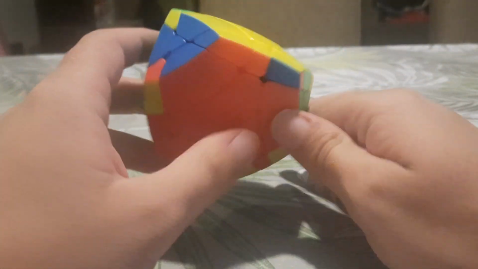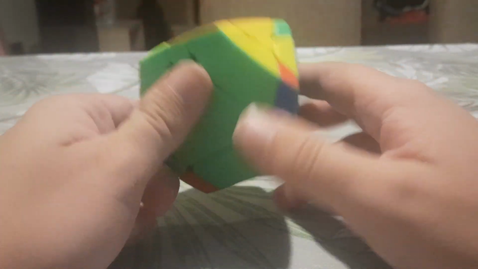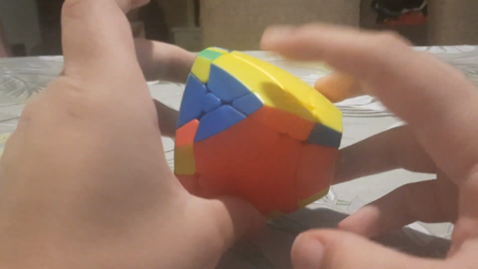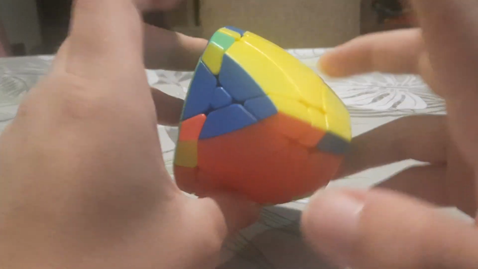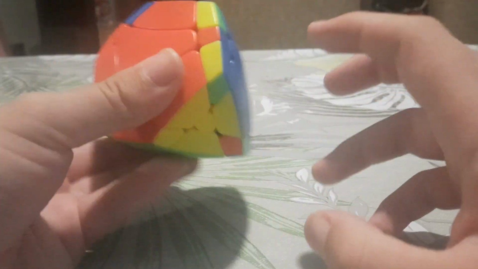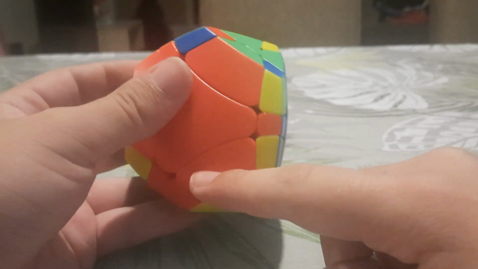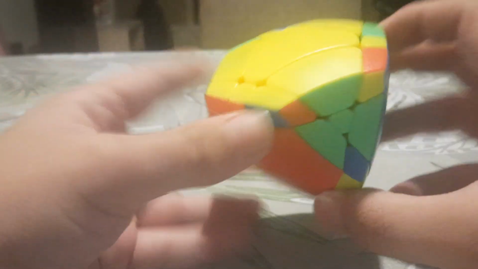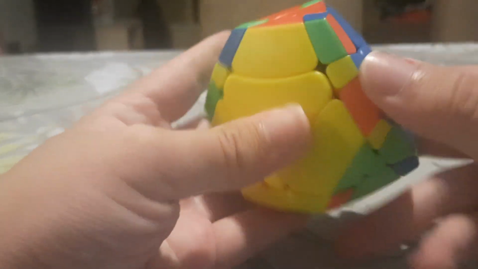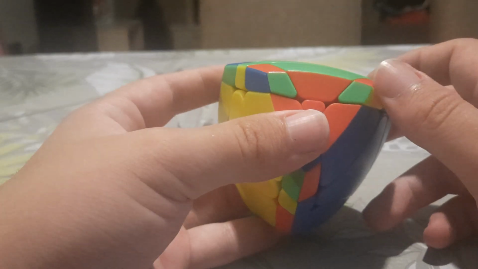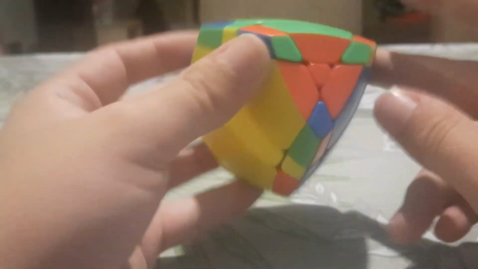So now let's go to the last step. So the last step, guys, is to place the corners in the right position. So as you can see, 2 are placed, but not all. We need to do right or left side moves, whichever side the corner is on. But sometimes we need to do setup moves to place the corners.